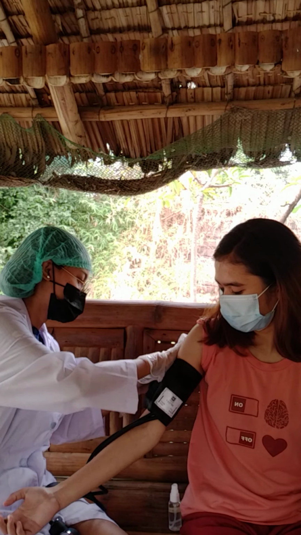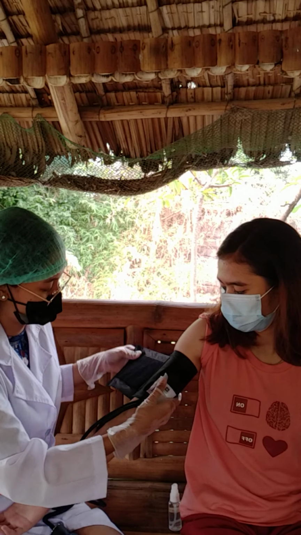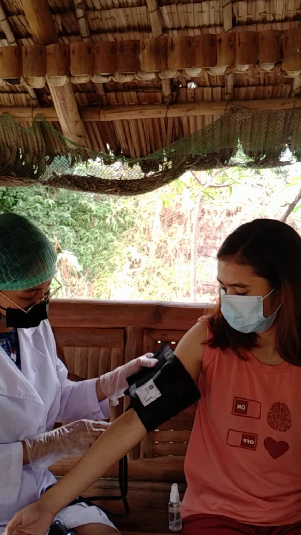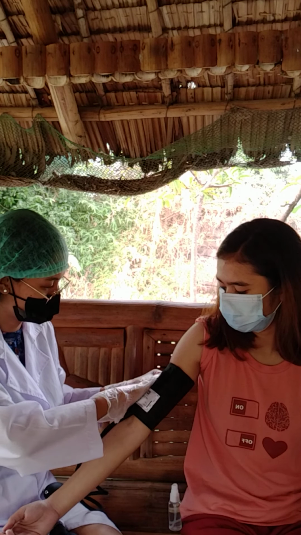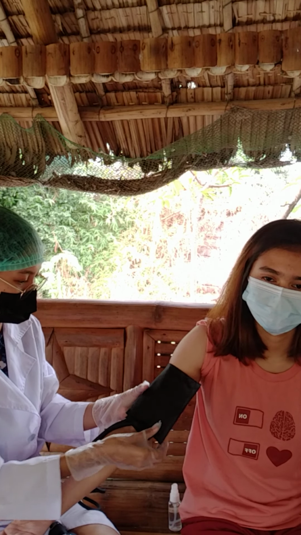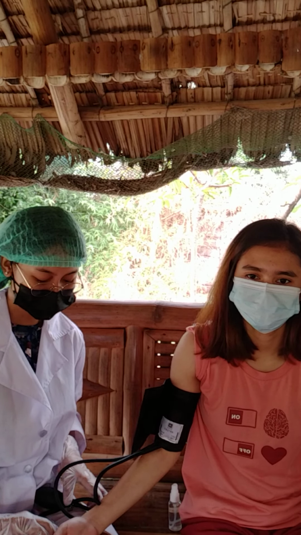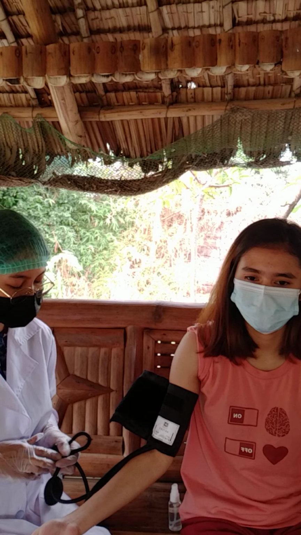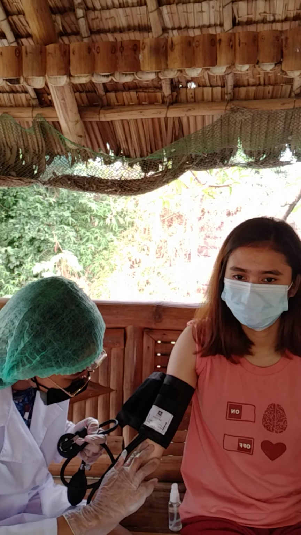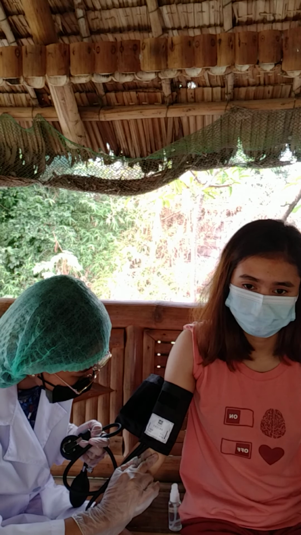Medyo mapayat yung patient natin, kaya so yan, nakabit na natin siya ng maayos. So, kakapain natin yung pulso dito sa may niya, antecubital.